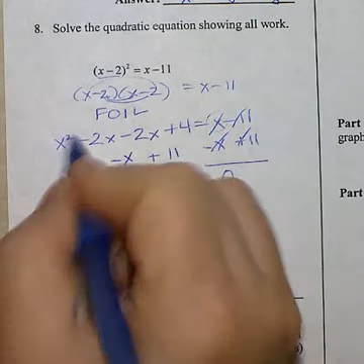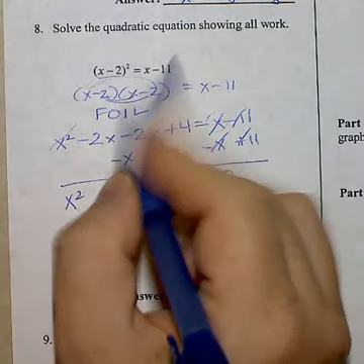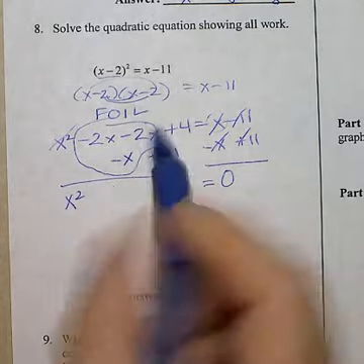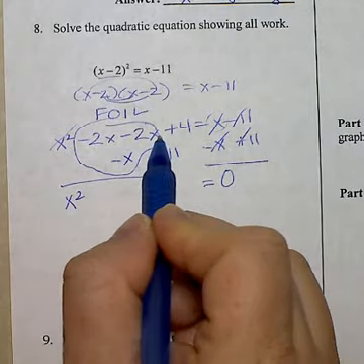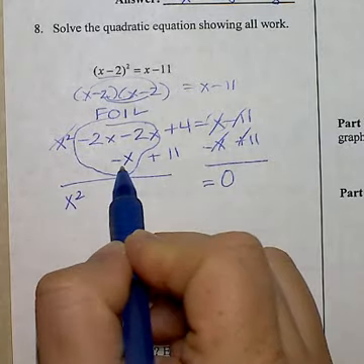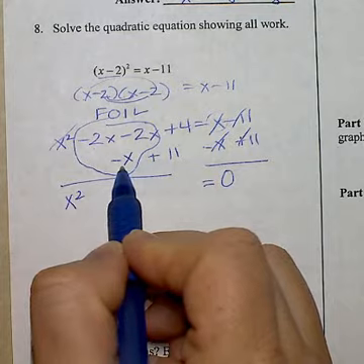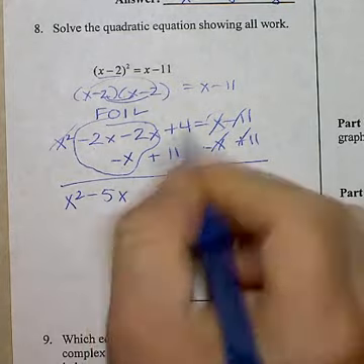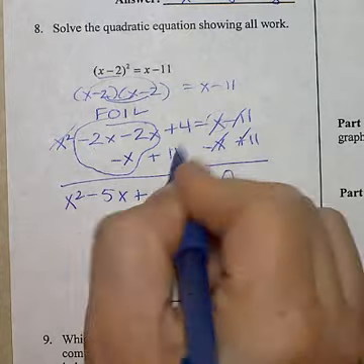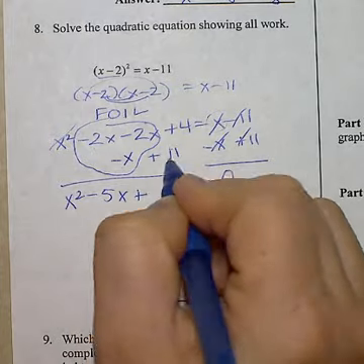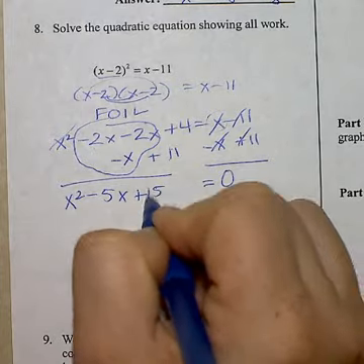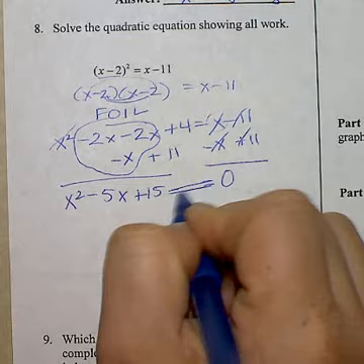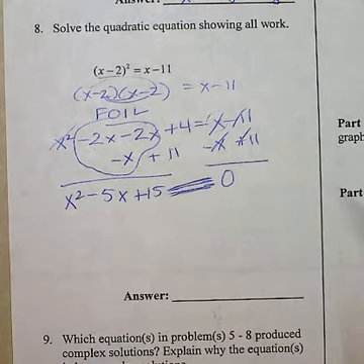Only 1x squared. Combining these three terms, negative 2 and negative 2 is negative 4. Negative 4 and negative 1 is negative 5x. Plus 4 and 11 is 15. That's a big equal sign. Okay, so x squared minus 5x plus 15.